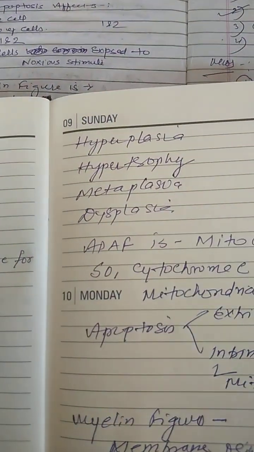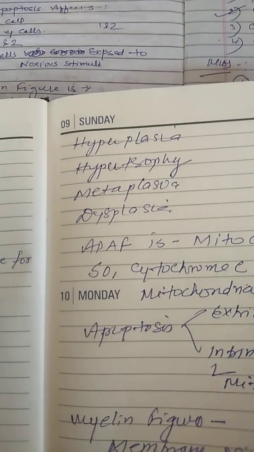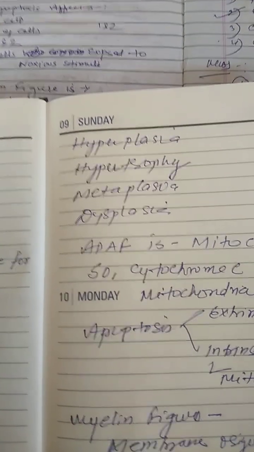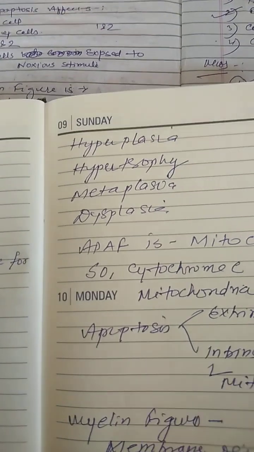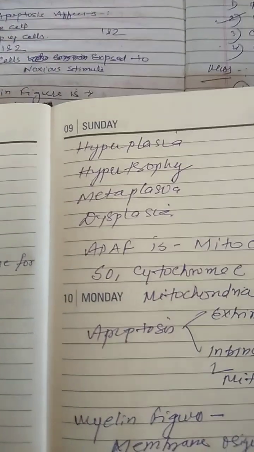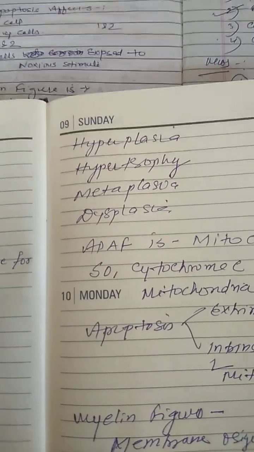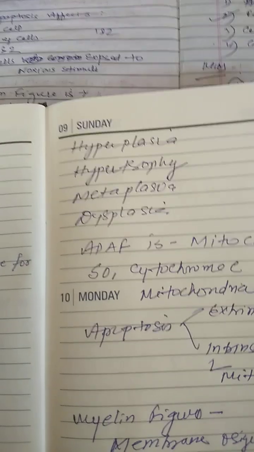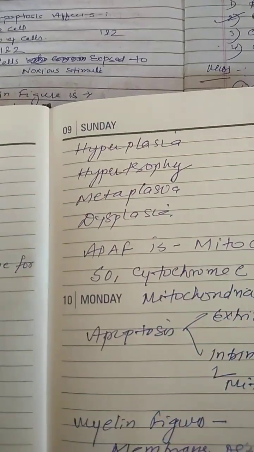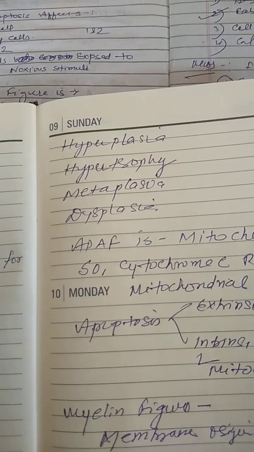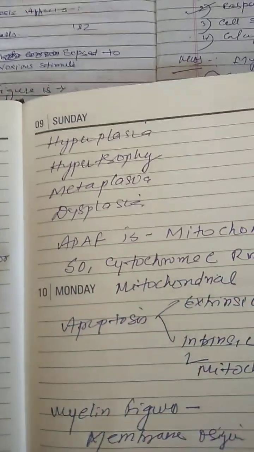So the question asked is: is metaplasia reversible or not? It is reversible. But is dysplasia reversible? It is partially reversible. How is the reversibility checked here? By quiescence of the irritant or the stimuli. If the stimulus is stopped, then the chance of reversibility is there. So dysplasia is defined as partially reversible.